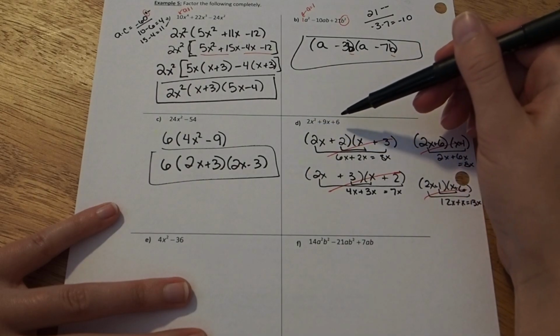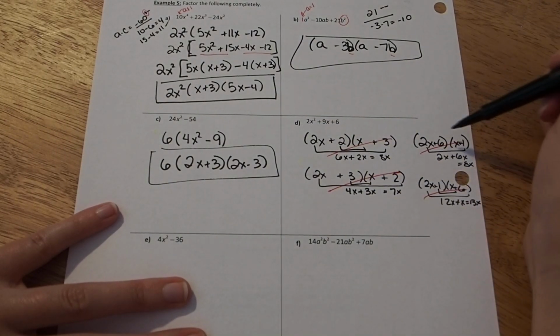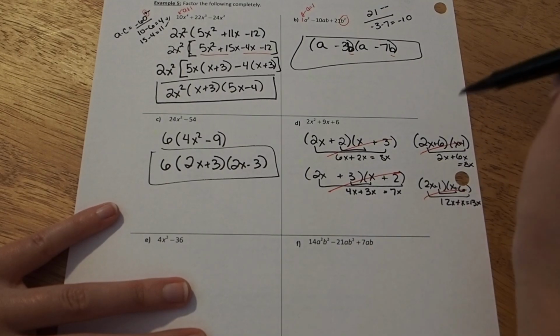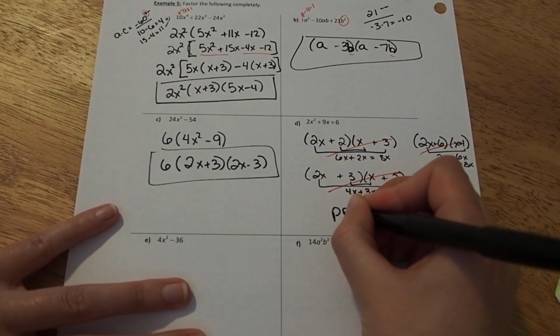2 and 1. The only way to multiply to 6 is 2 and 3. I tried both 2 and 3 and 3 and 2. It didn't work. I tried 6 and 1, 1 and 6. That didn't work. I've tried every possibility for these numbers. This one is not factorable.